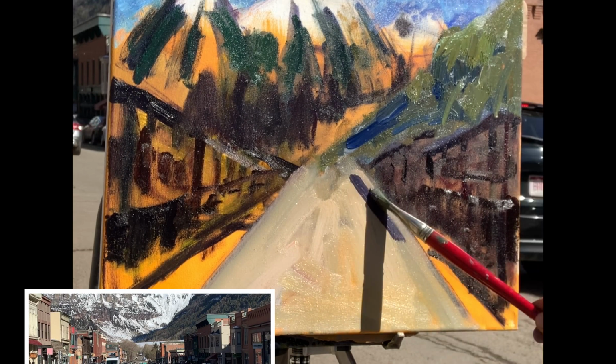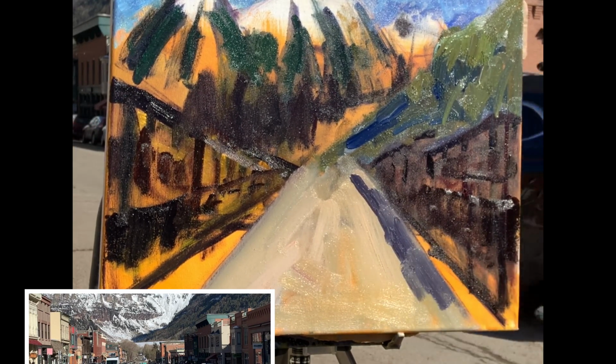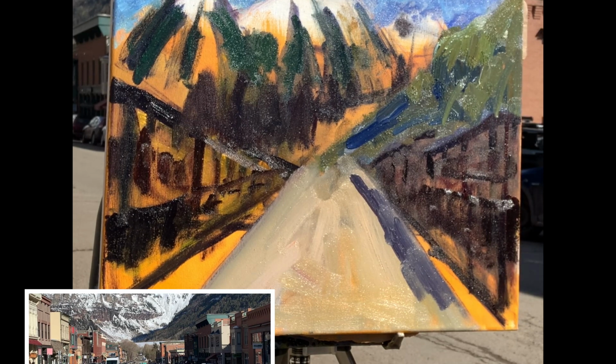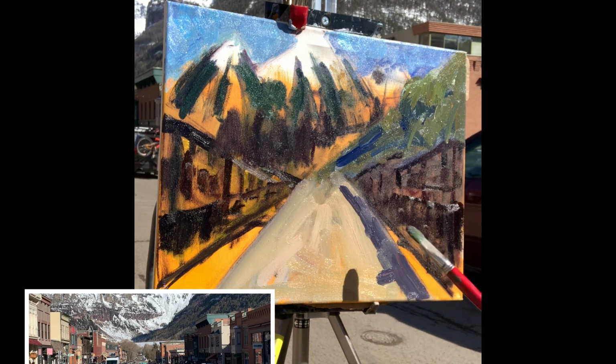Just go with this fun street color that you're seeing there. If we have time, we'll get some of those parked cars in there. I'm sure we will, but we'll try.